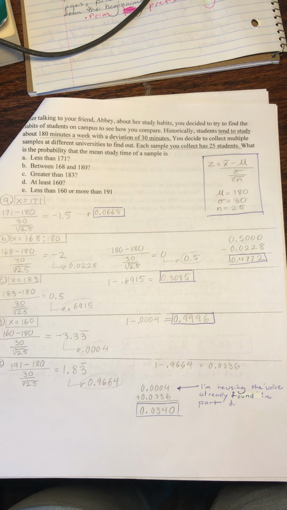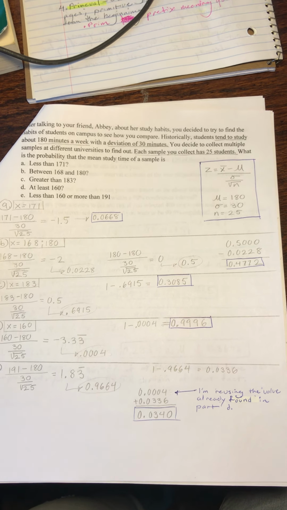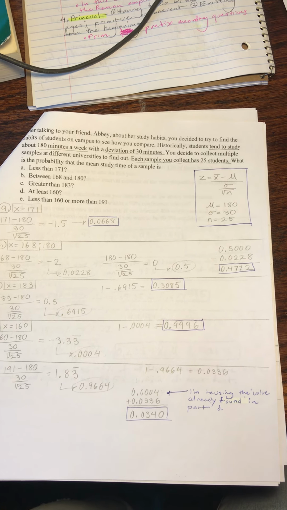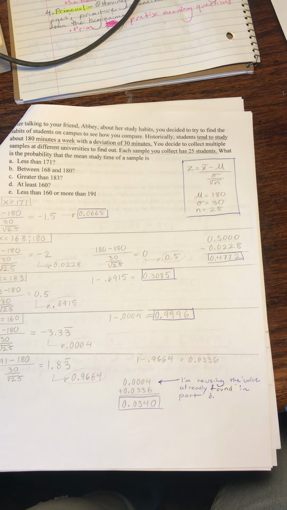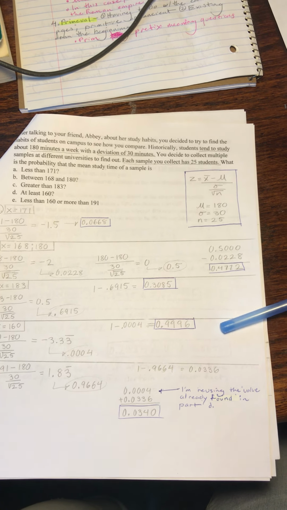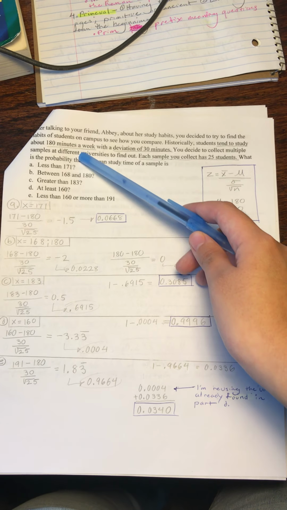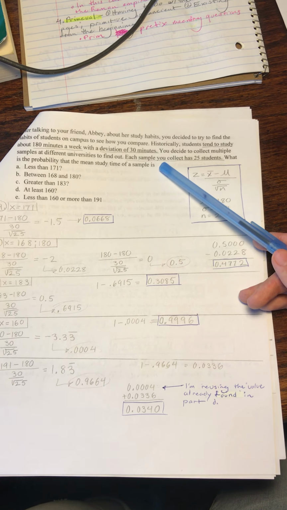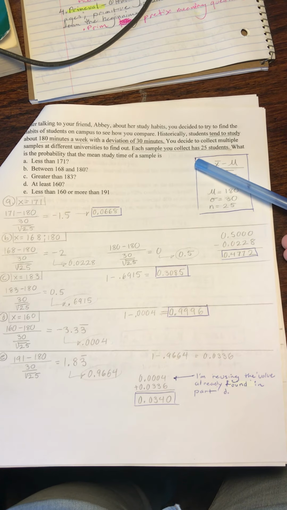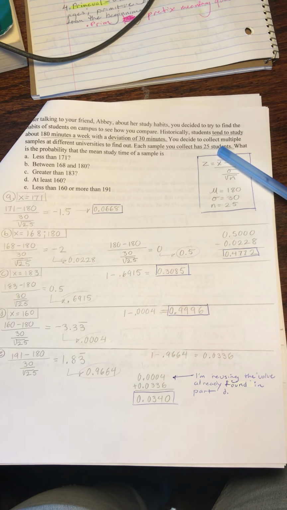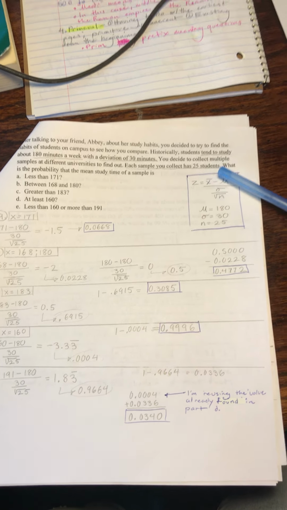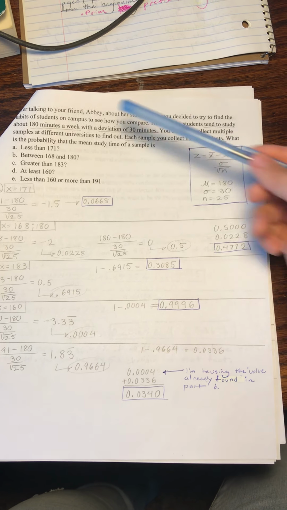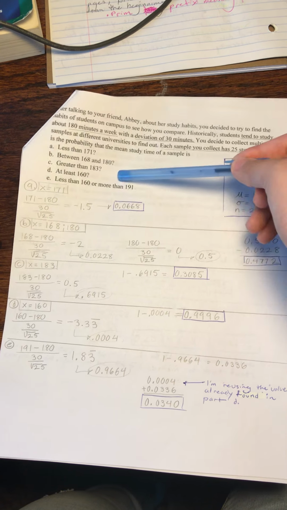And so for this problem, what we are trying to find is information on the different study habits of students on campus. Students tend to study about 180 minutes a week with a standard deviation of 30 minutes. From collecting our studies, we know that each study has roughly 25 students. And so what we are looking for is the probability that the mean time meets these different requirements separately.